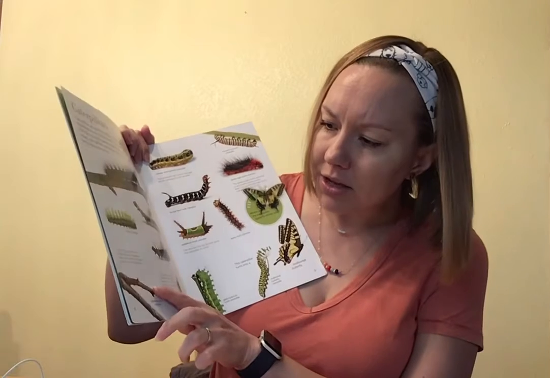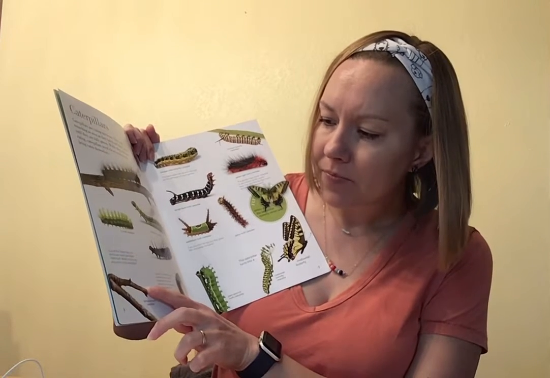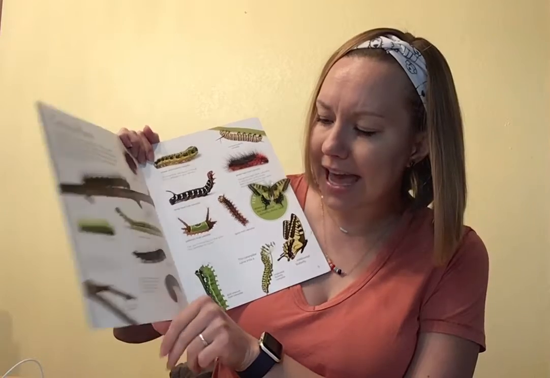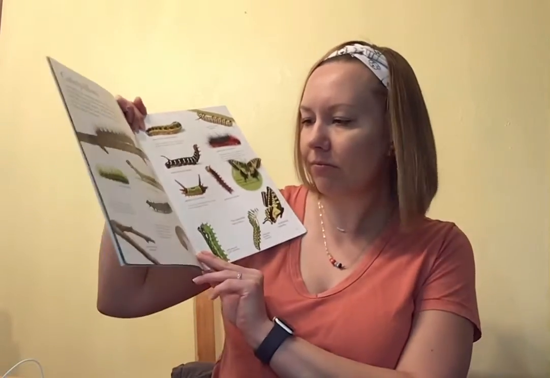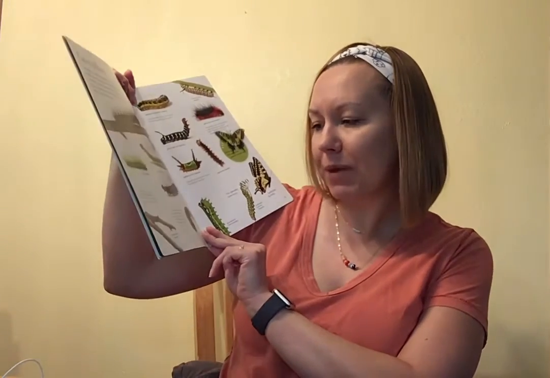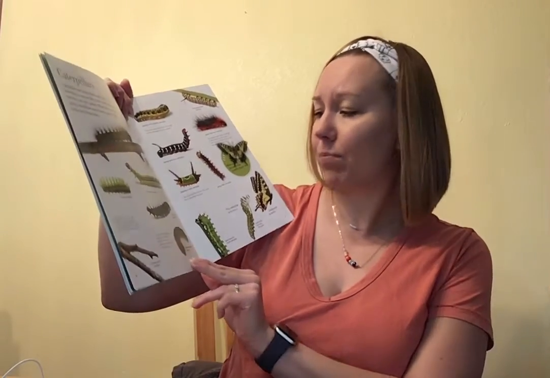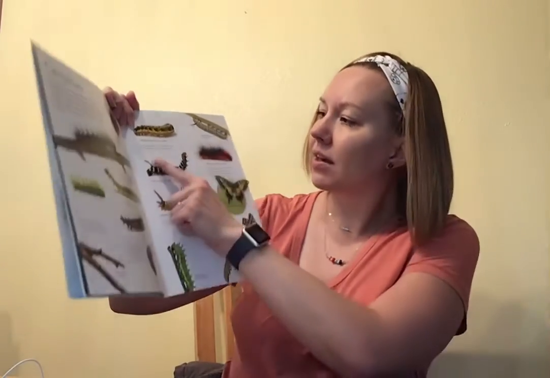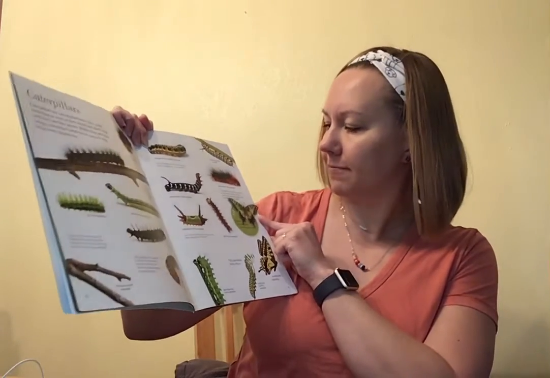Look at the clever way the brimstone moth caterpillar hides itself. Which is the twig and which is the caterpillar? Oh, this is the caterpillar right here. Can you believe that? Can you see the elephant hawk moth caterpillar's big eyes? They aren't real, but can scare away hungry predators. This caterpillar will munch through all the cabbages in your garden.